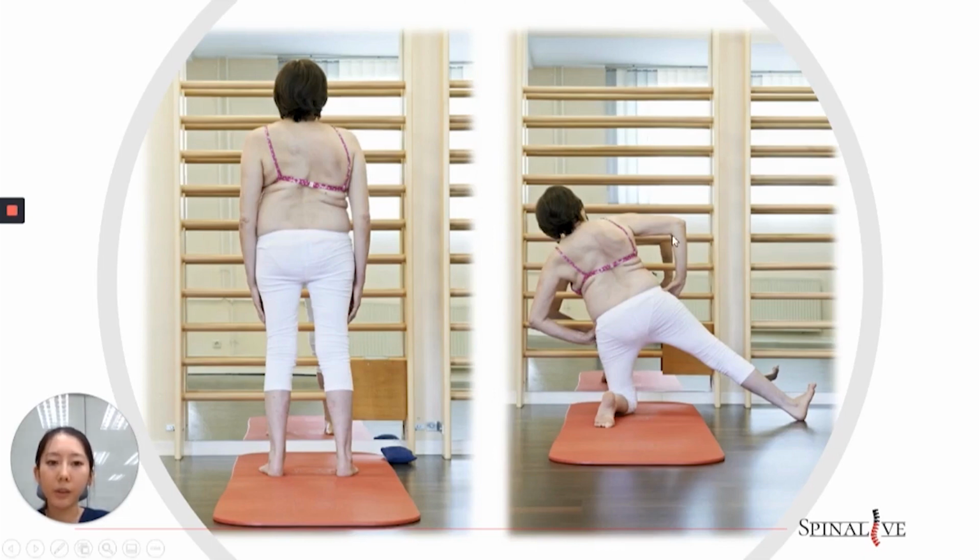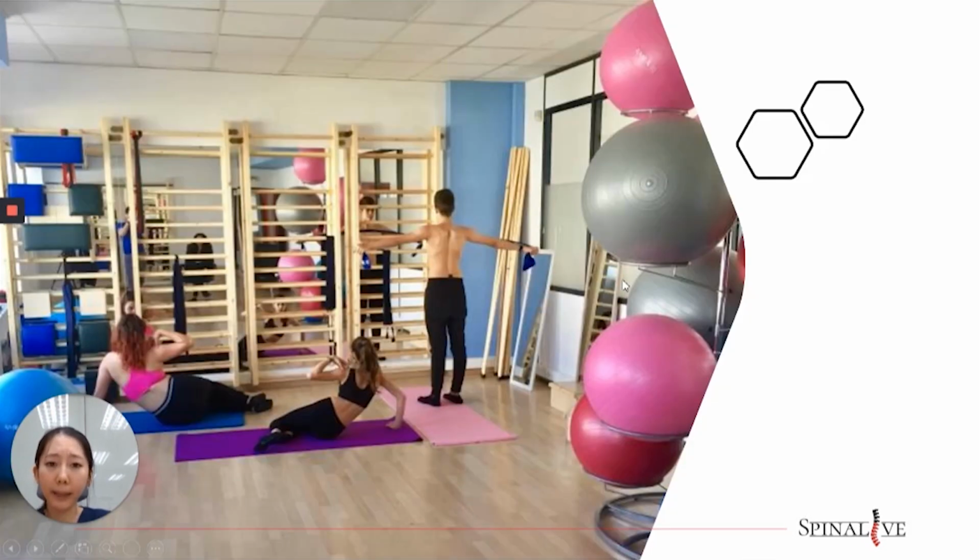This is what we call a kneeling position. This patient has a right thoracic curve as well. Once she's in this position, she is in more of a neutral curvature for her spine, much more of a straighter back.